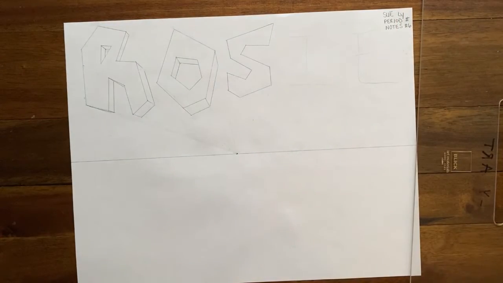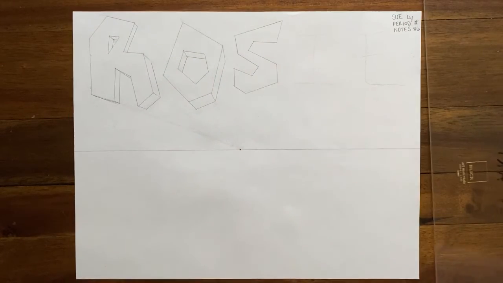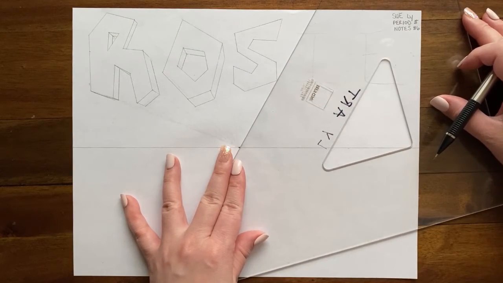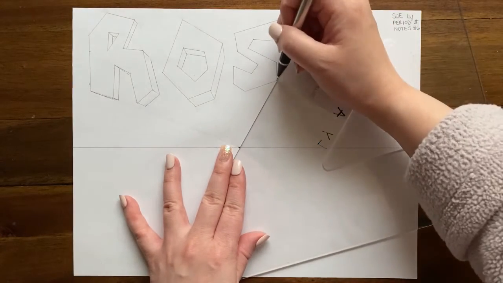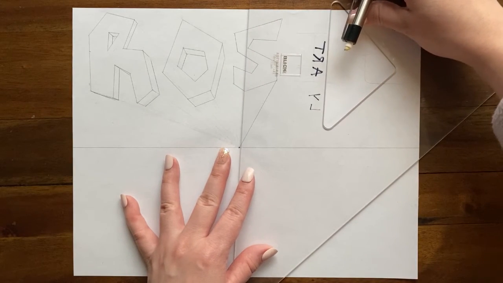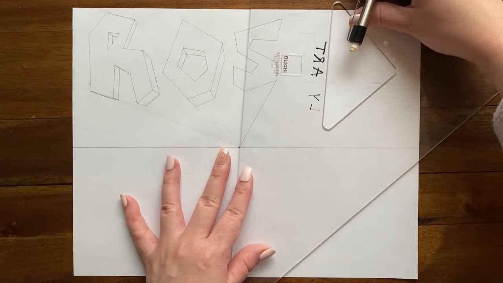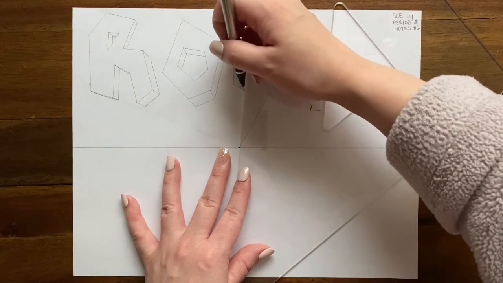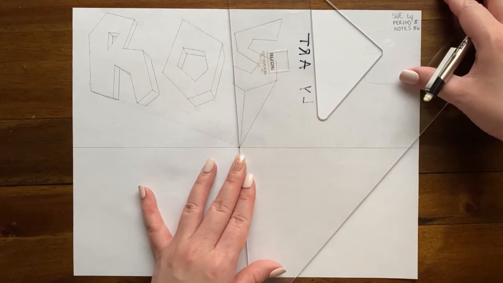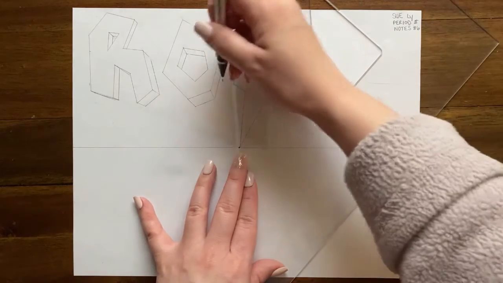All right, so now what we're gonna do here is we're gonna take every single point to the vanishing point. So I'm gonna take this point to the vanishing point. I'm gonna take this point here to the vanishing point. I'm going to take this point here to the vanishing point.